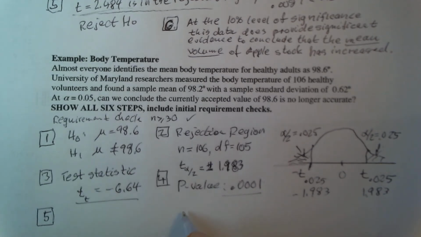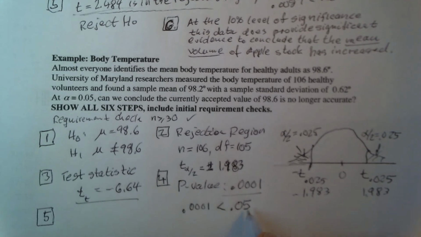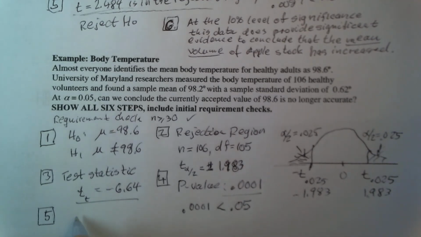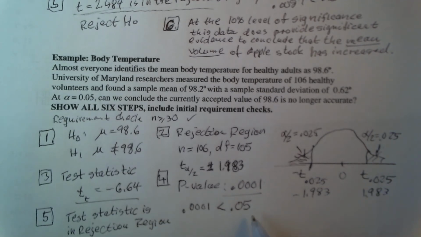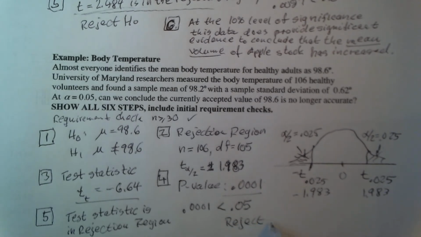So is the p-value 0.00001 less than alpha, or 0.05? Yes, it is. So by comparison, the test statistic is in the rejection region. The p-value is less than alpha, therefore reject the null hypothesis.